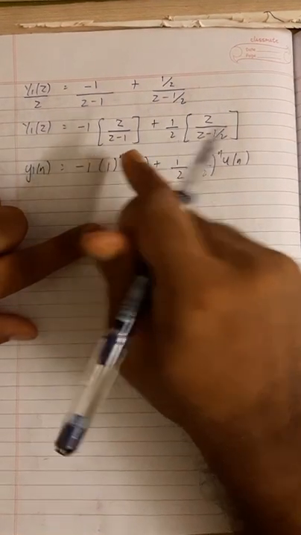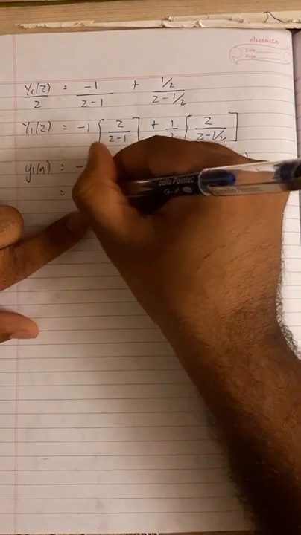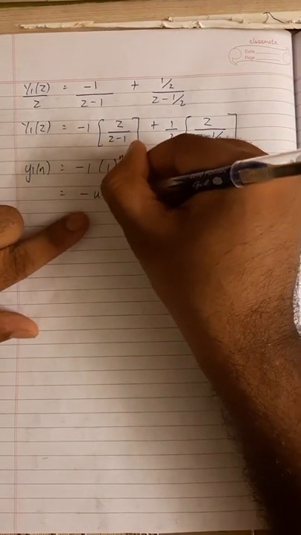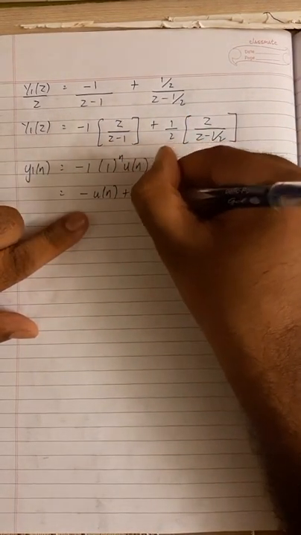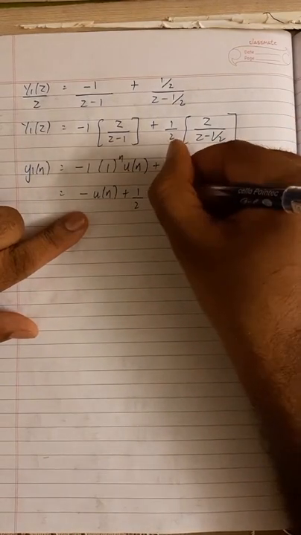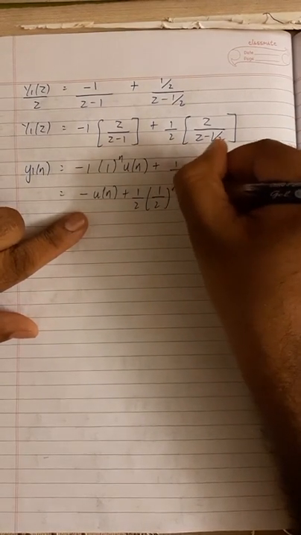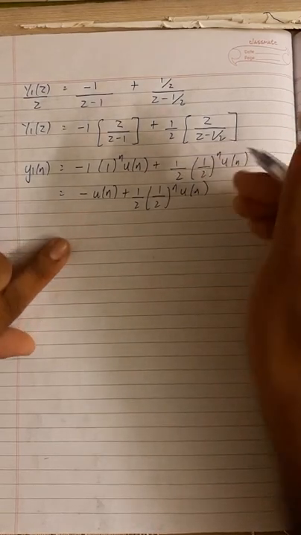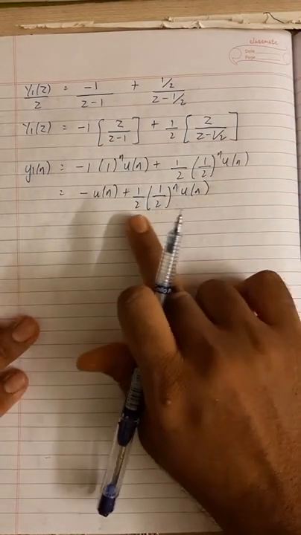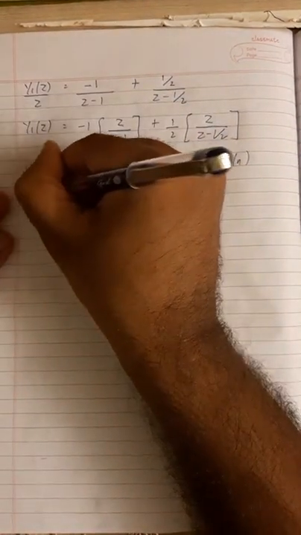Alright, 1 raised to n is 1 itself, right? So this is nothing but minus u of n plus 1 by 2 into 1 by 2 raised to n u of n. So like that I found the value of the natural response y1 of n.